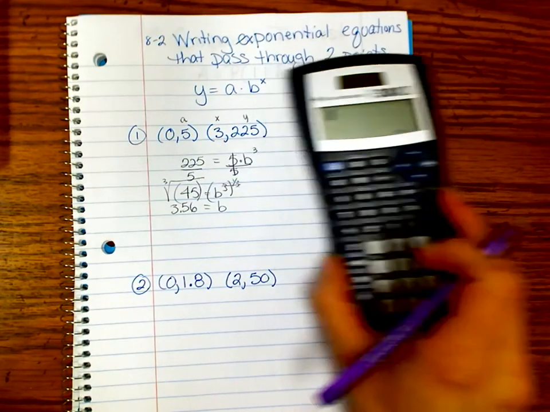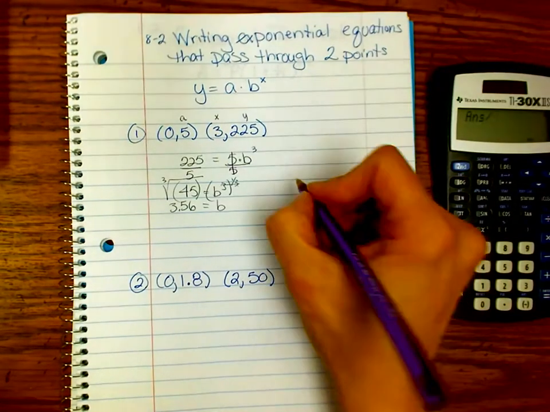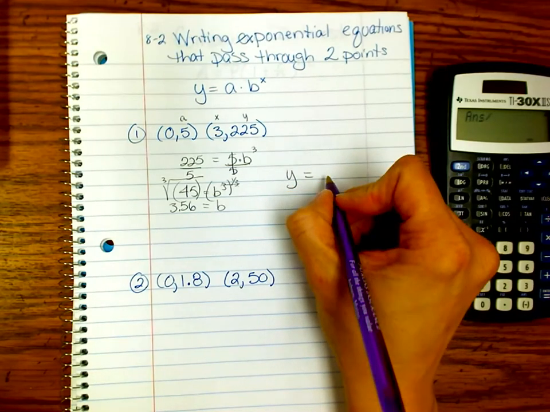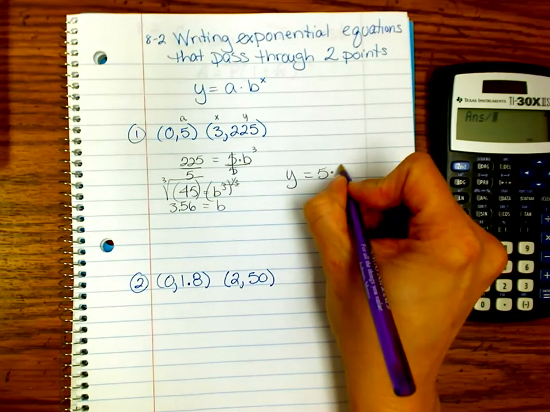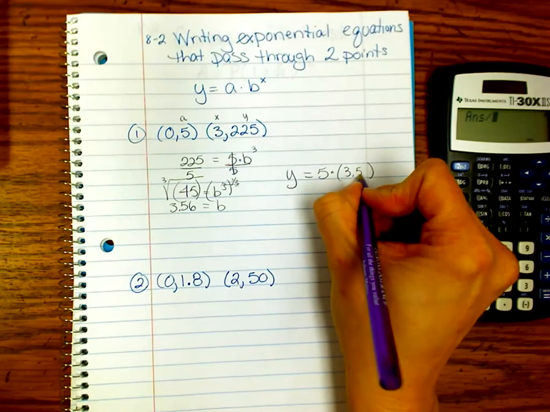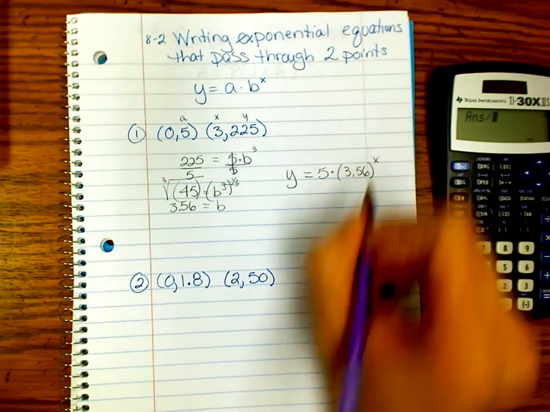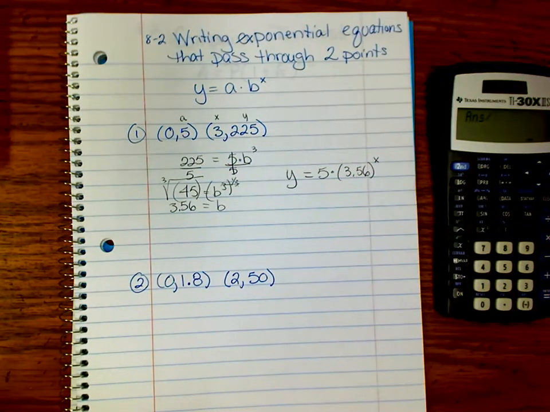Oh, well, we're not done. We just found b. So now we have to write the equation. So y equals, where did we start? 5. What's our b? 3.56. And then our x is our exponent.